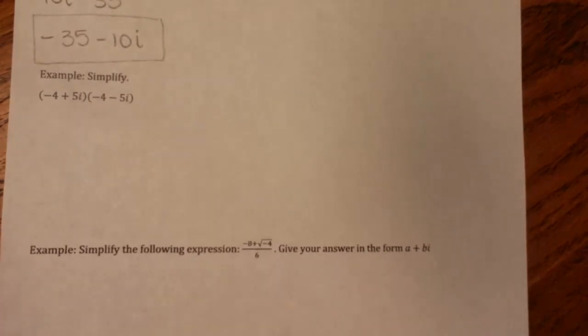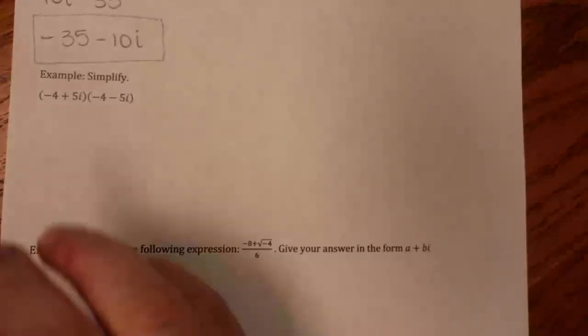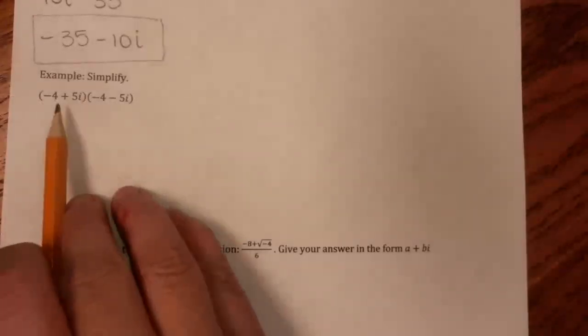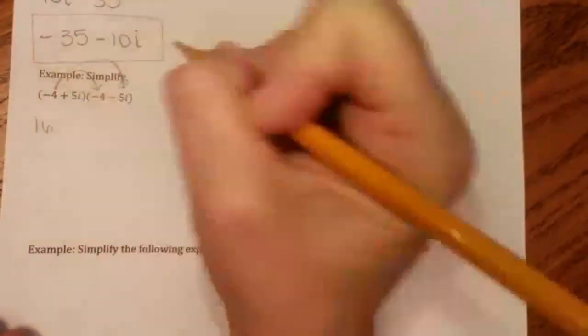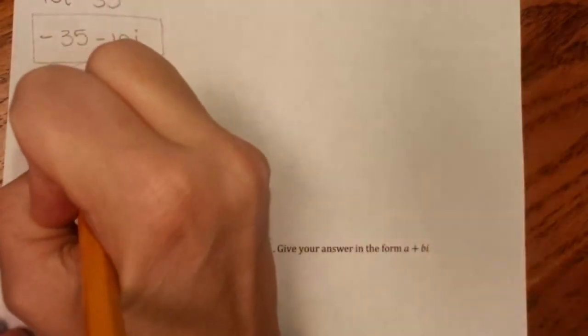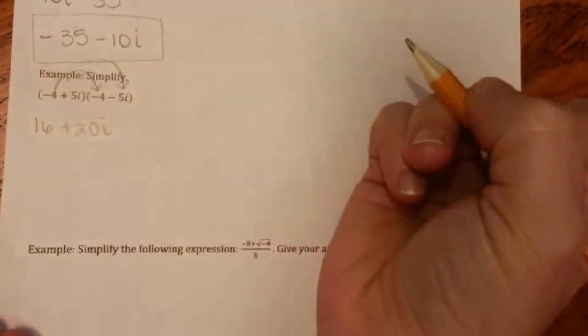Getting closer, so simplify. Negative 4 plus 5i times negative 4 minus 5i. Notice they're conjugates, same terms, different middle signs, so we know stuff should cancel. Let's distribute like we would a normal polynomial. Negative 4 times negative 4 would give us positive 16. Negative 4 times negative 5i would give us positive 20i.